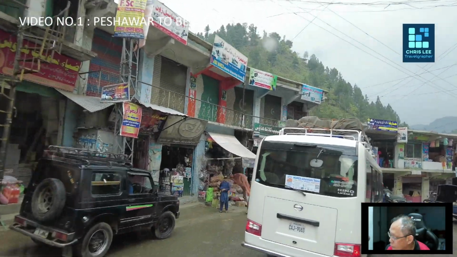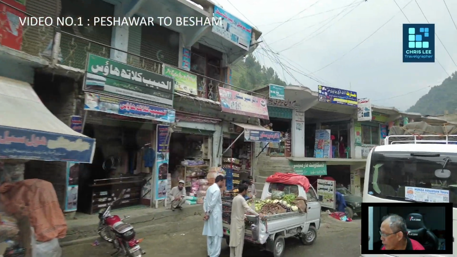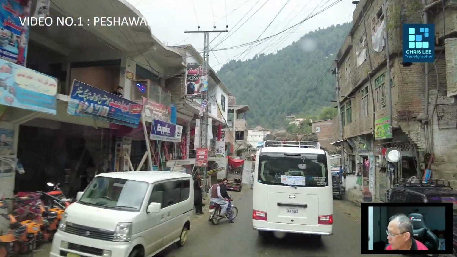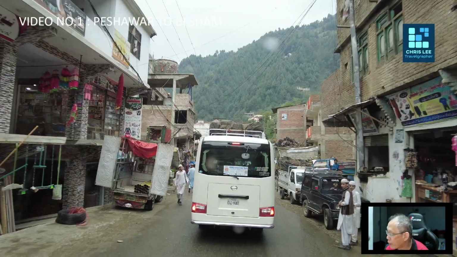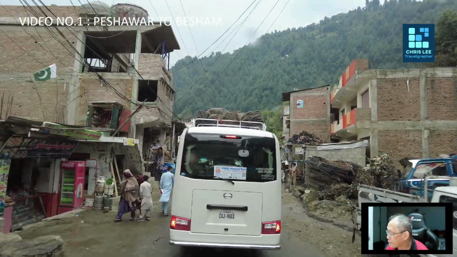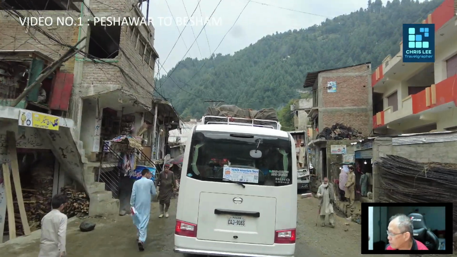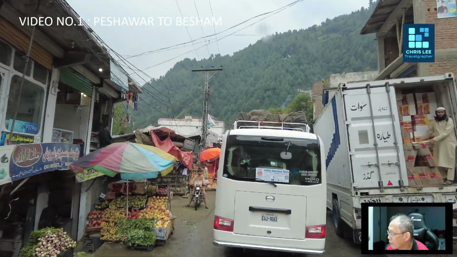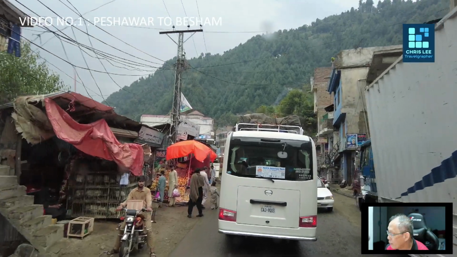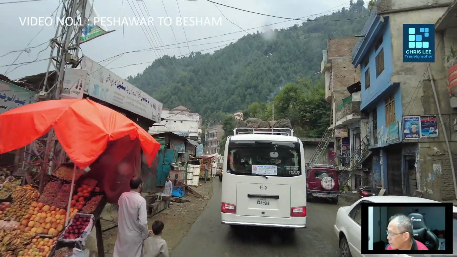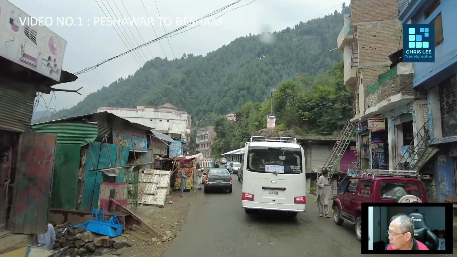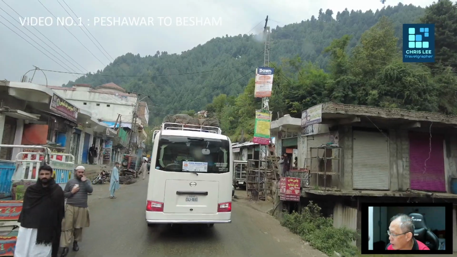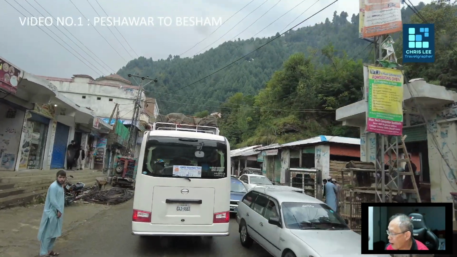In this region, you notice the shops and buildings do not exceed 3 stories, and most are between 2 to 3 stories high. So just pay attention to the people on the street, and later you tell me what you have found.